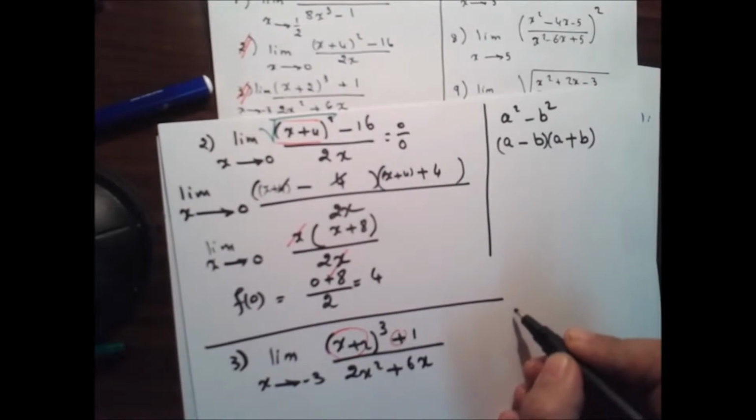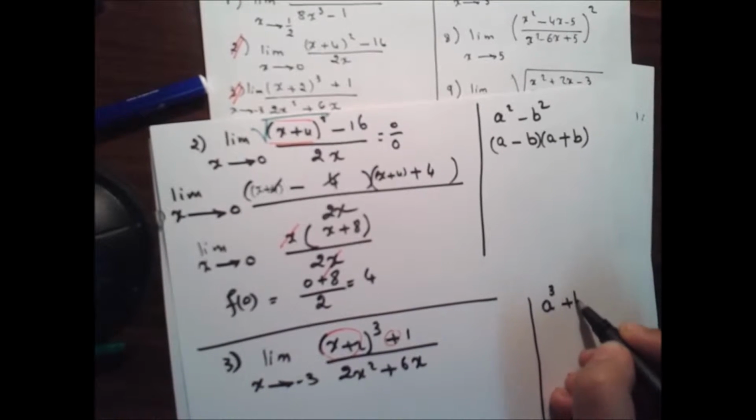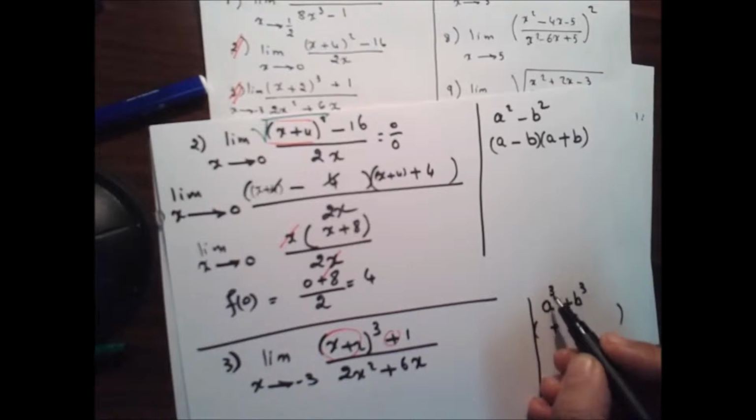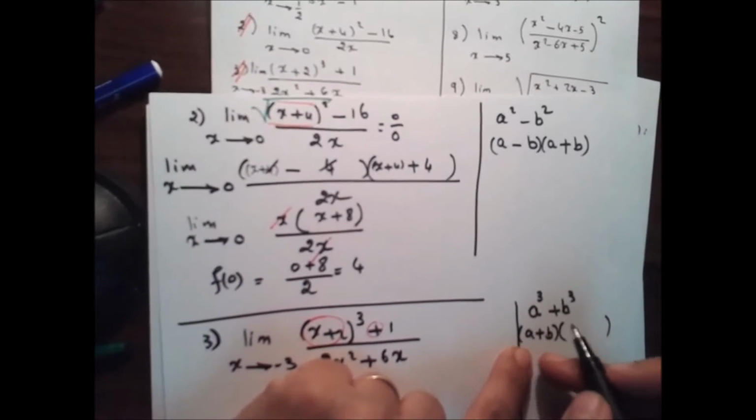Let's remember, if we have a cubed plus b cubed, we factorize it into two brackets. In the first one, if it's plus, we keep it plus, take the cubic root of the first to be a, then cubic root of the second to be b. Forget the original binomial and then work with this one.